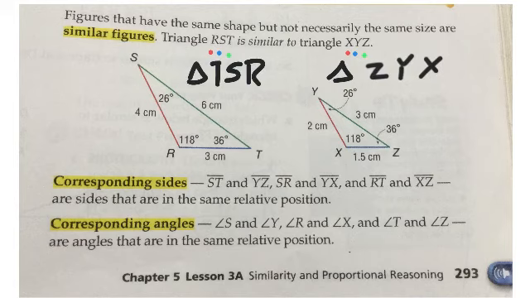Okay, the angles that have the same measure, we call those corresponding angles. Do you know what corresponding means? It's kind of a big word. You've heard it before? Correspondence. That used to be like when you wrote letters to people. You said you were corresponding with the other person.